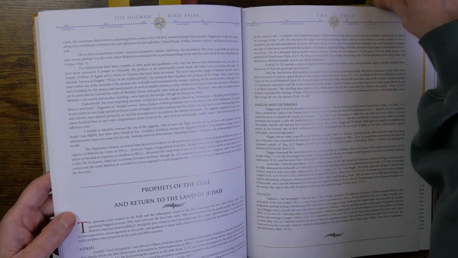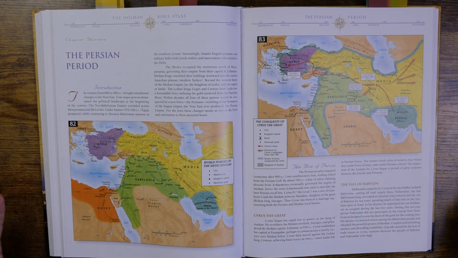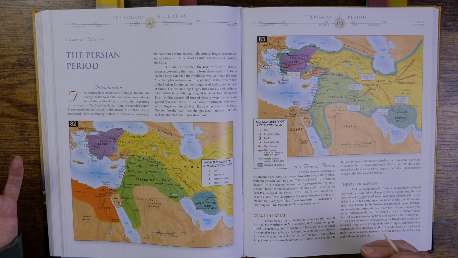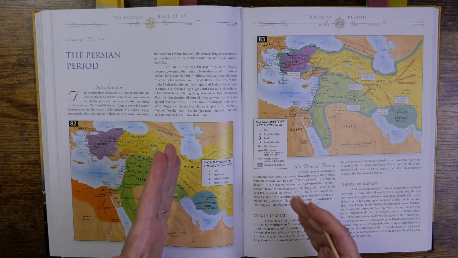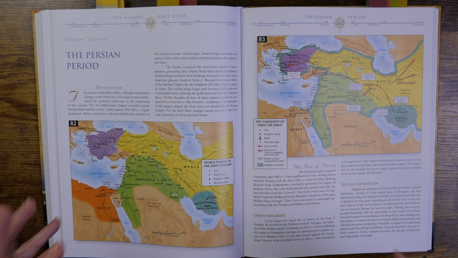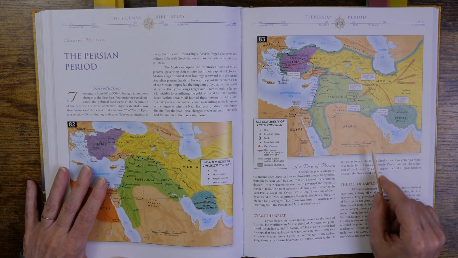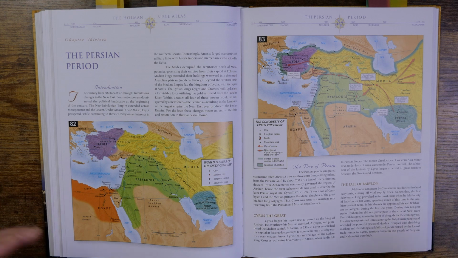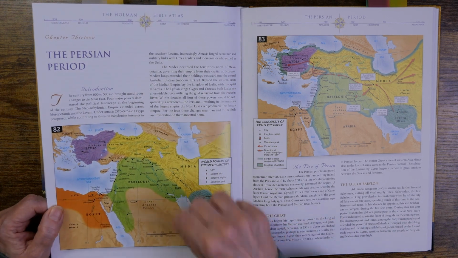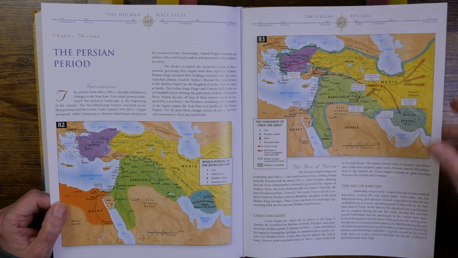Coming to the next page here. This is the Persian period. I just marked this because I'm studying this out right now because I'm studying Esther. It's kind of the last part of Daniel, Ezra, and Esther, in the middle of Ezra, and then Nehemiah, that whole time frame, that's the Persian period, because then the Persians overthrow Babylon. And so you've got a nice chapter here of some of what's going on with that.